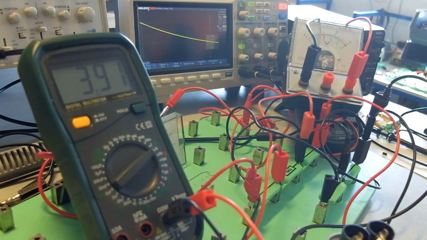So if it reads 6 volts and the current flowing is 0.39 milliamps, then 6 volts divided by 0.39 milliamps is indicating that it only has a resistance of approximately 15 kilo ohms.